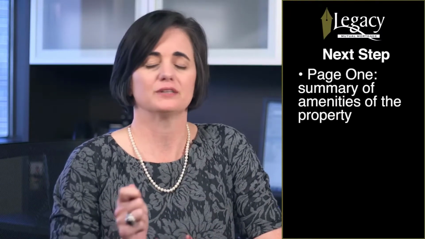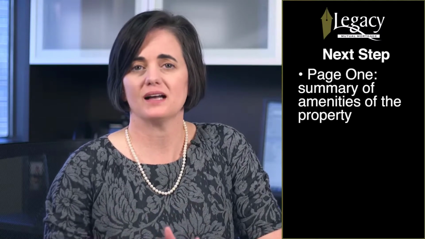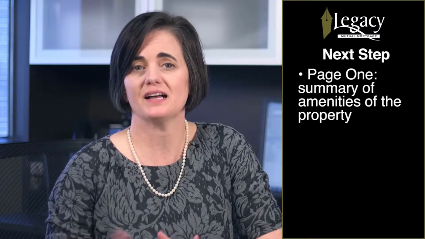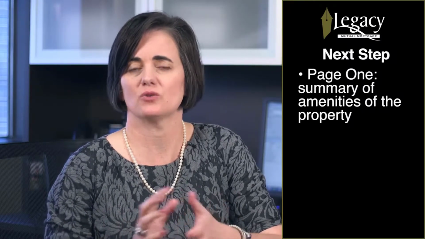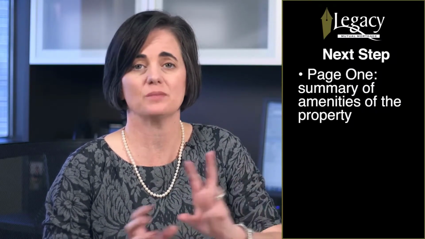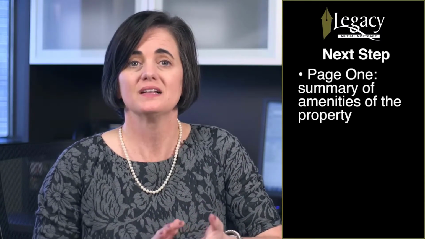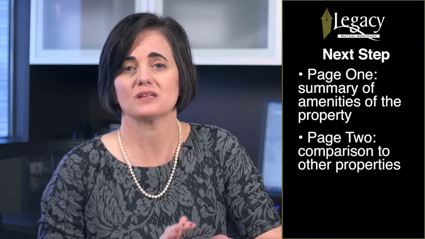So page 1 is really a summary of different benefits of the property, different things that the property has, amenities. It's got room count, and is it on a slab or pier and beam, et cetera, et cetera. So obviously you want to read that for accuracy. The second page is the most important page.